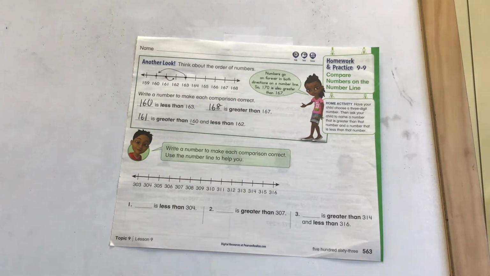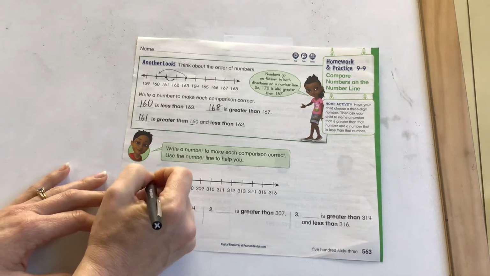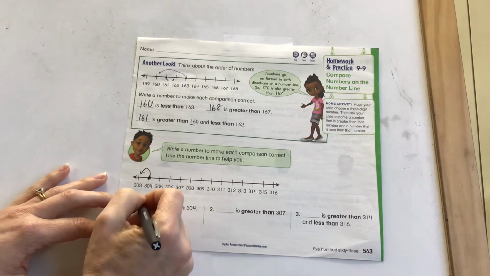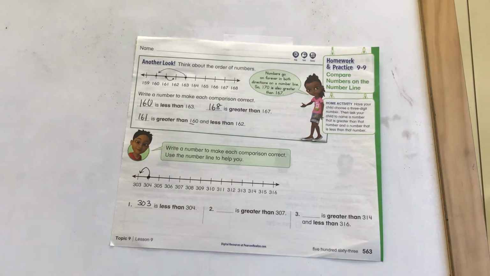So we're going to take a look at this. It says write a number to make each comparison correct. Use the number line to help you. So it says blank is less than 304. So 304. The only number less than 304 on this number line is 303.